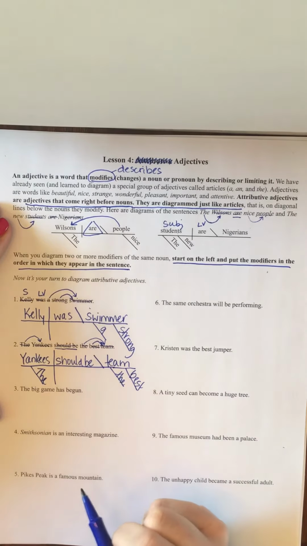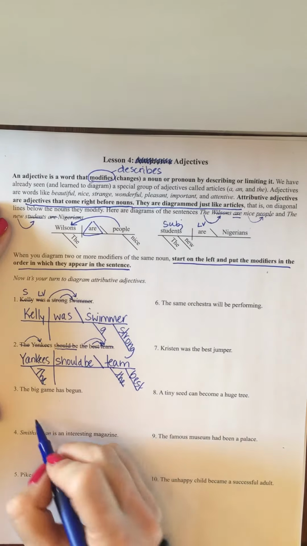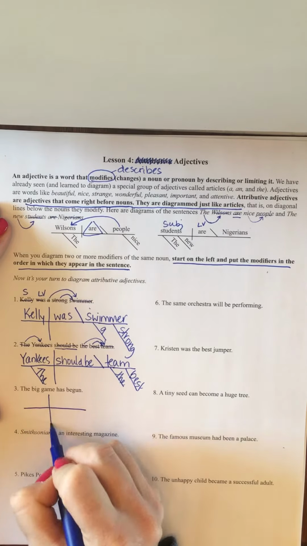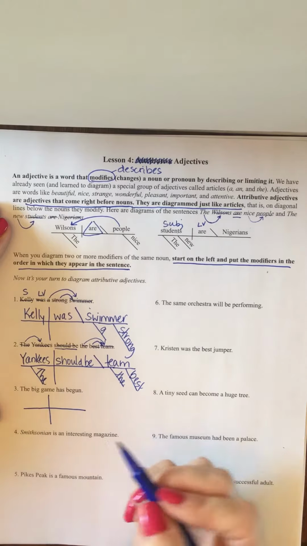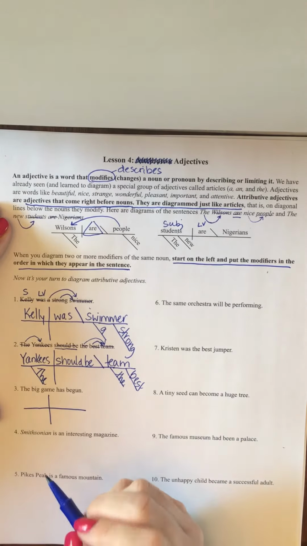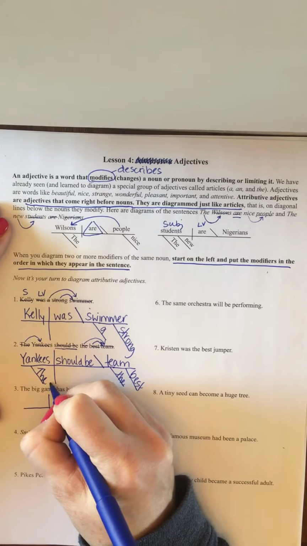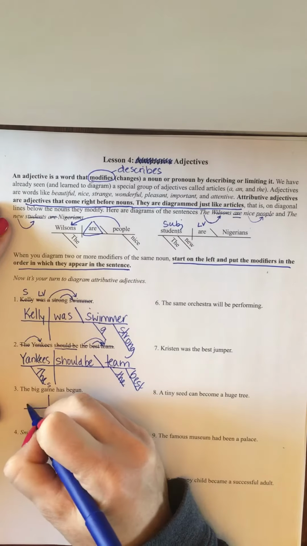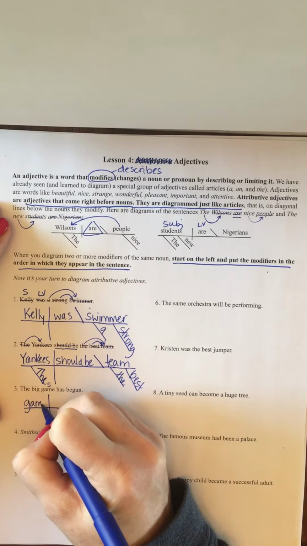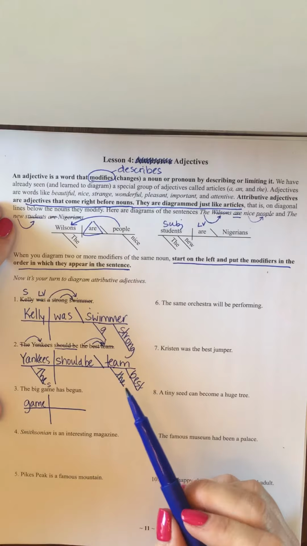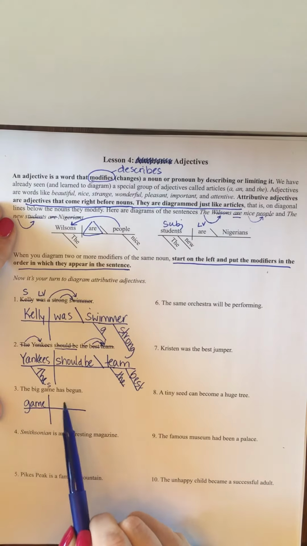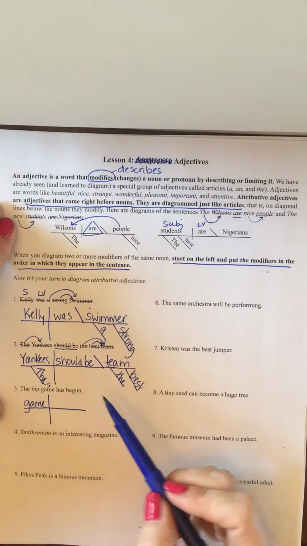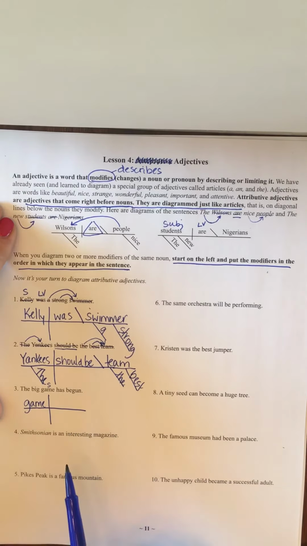All right, so now as we look at number 3, the big game has begun. Again, let's look for what the sentence is about. What noun or pronoun is the sentence about? Well, the sentence is about the game. Okay, so that's our subject. So the game. Now, as we look at our verbs, can you the, can you big, can you game, can you has, can you begun? Well, you can begin, so I can see here that I have an action verb.